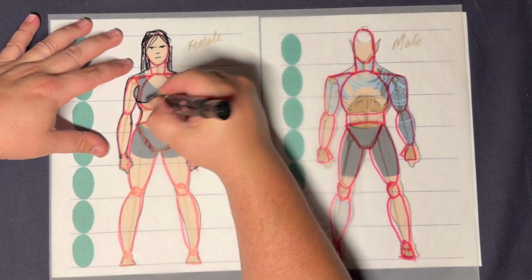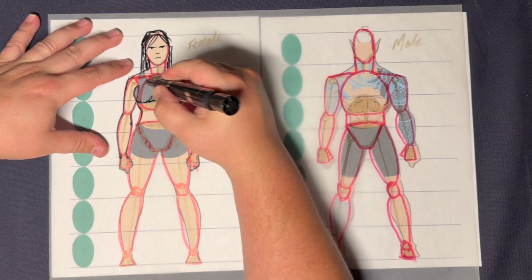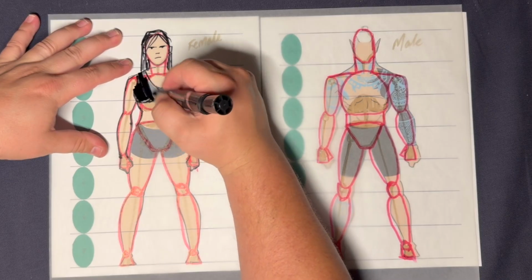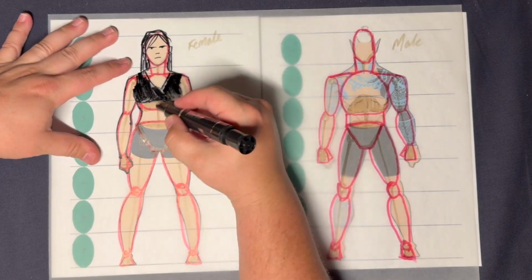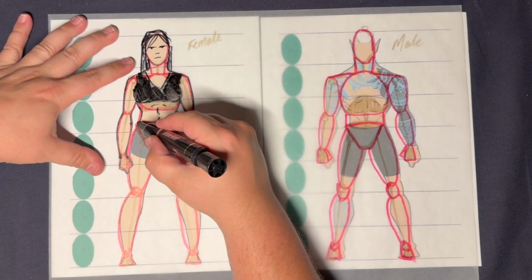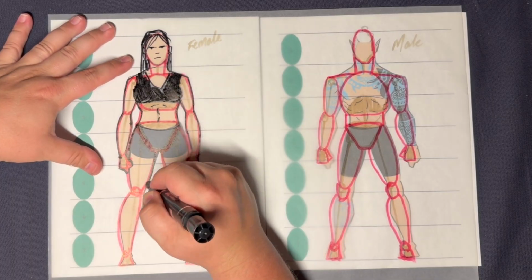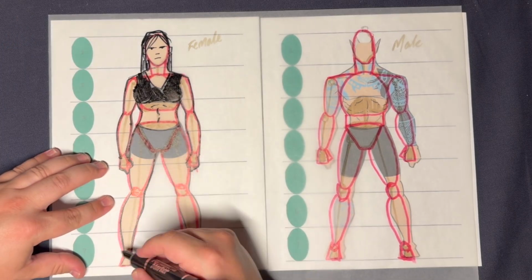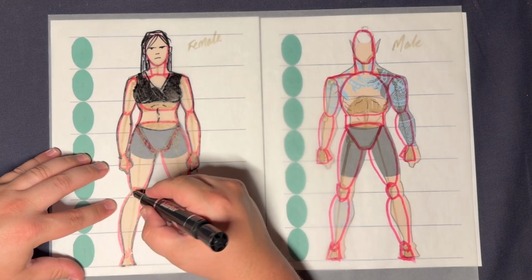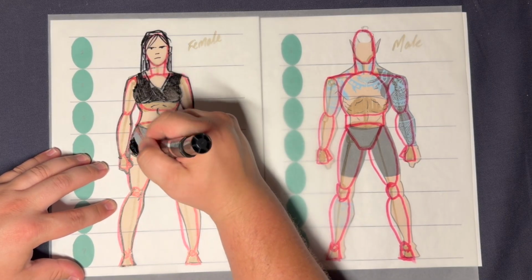Thinking about how the rib cage shows through on the first part of the abdomen, and then the ab muscles take over all the way down to the pelvis. I'm thinking about the curvature of the thighs and how I can show a little bit of form here, and then how the knees connect to the lower leg areas.